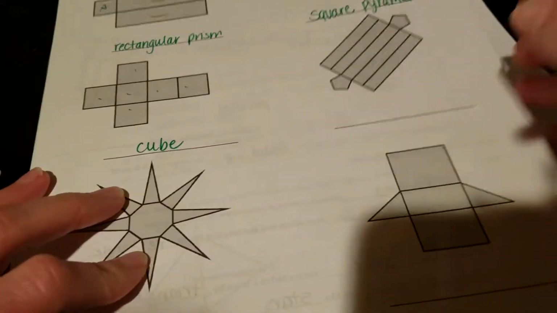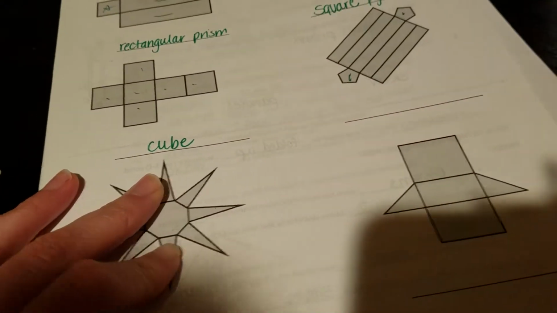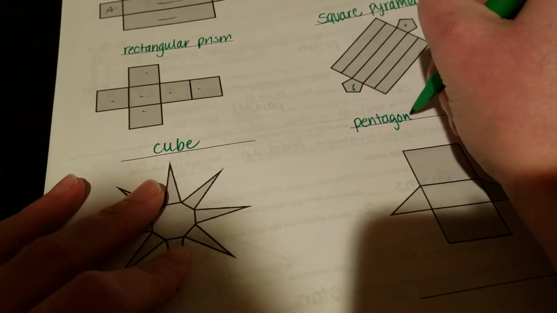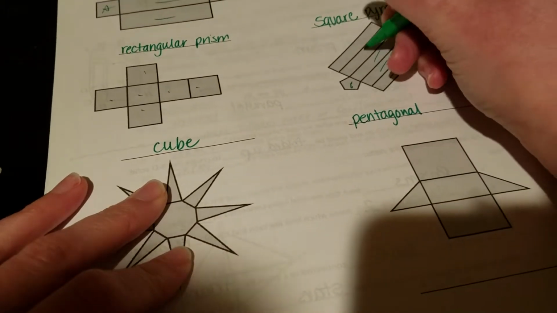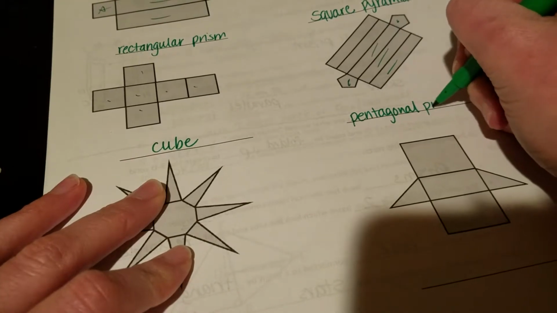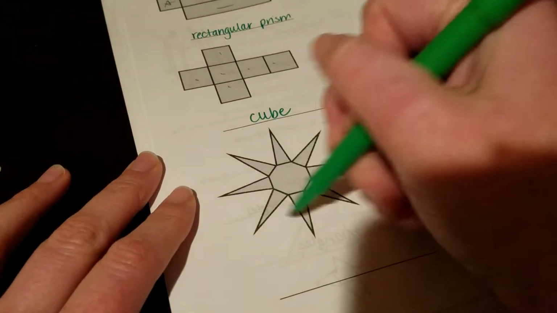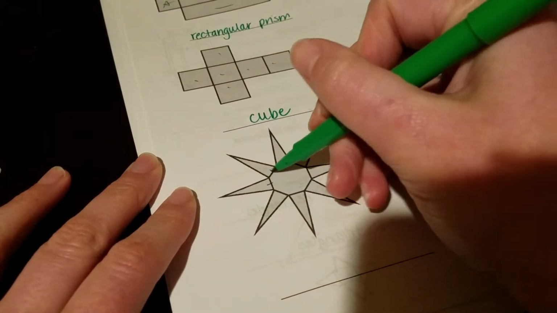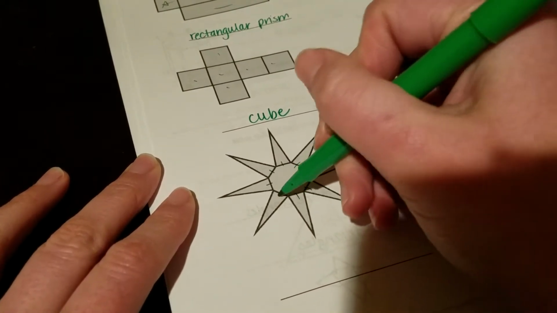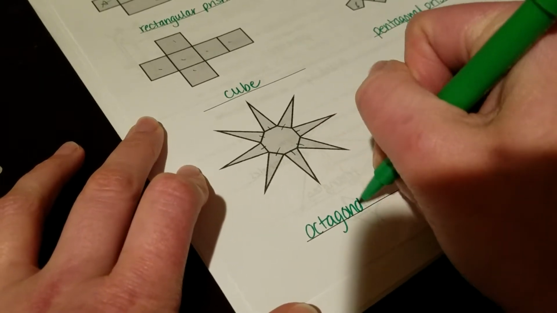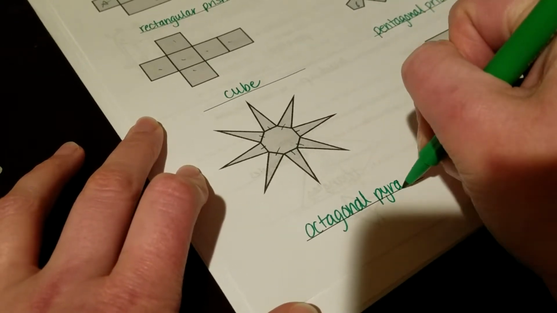This one, you'll notice again, has kind of the little tabs. They're pentagons, so we call this a pentagonal, and it has all the rectangles that are going to fold up and create a prism for us. Down here, started looking like a star. 1, 2, 3, 4, 5, 6, 7, 8. So this is an octagon for a base, so we call this an octagonal pyramid.